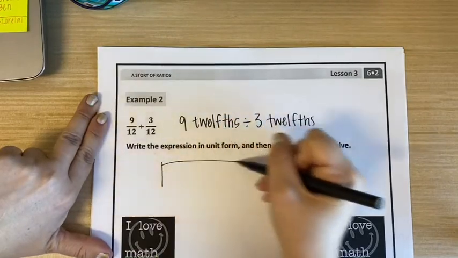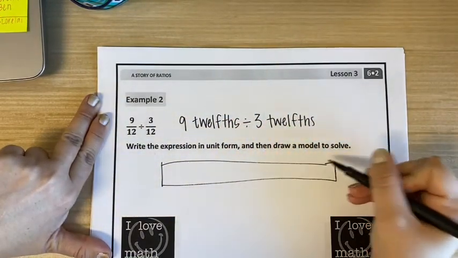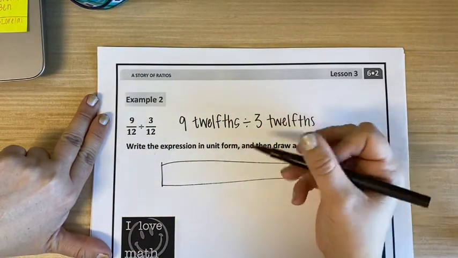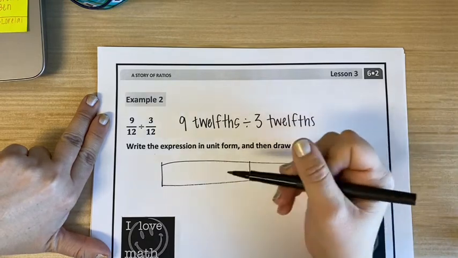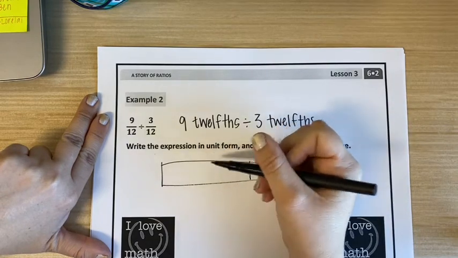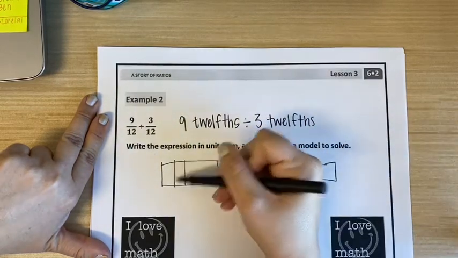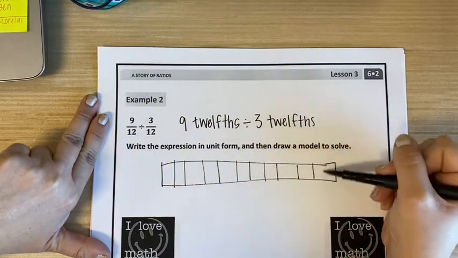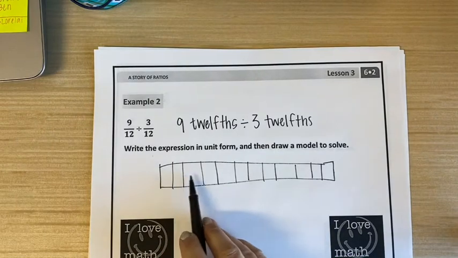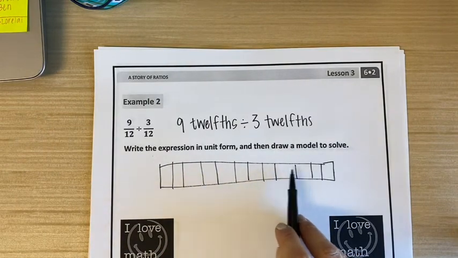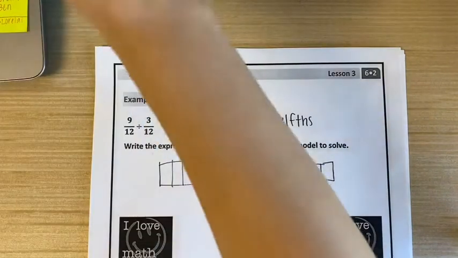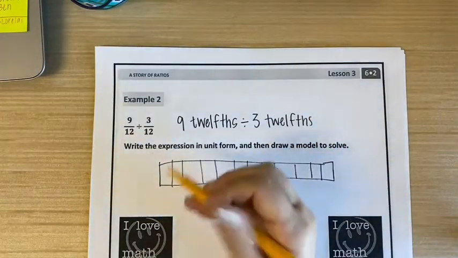So draw a picture of twelfths. What's the fastest way to do this? I'll do halves and then split each of these into thirds to make 6, and then each of those in half again. So that should be twelfths. 1, 2, 3, 4, 5, 6, 7, 8, 9, 10, 11, 12. Color in 9 of them.